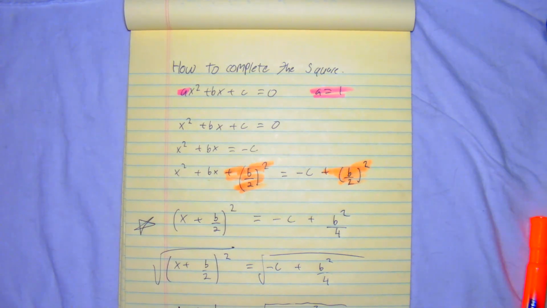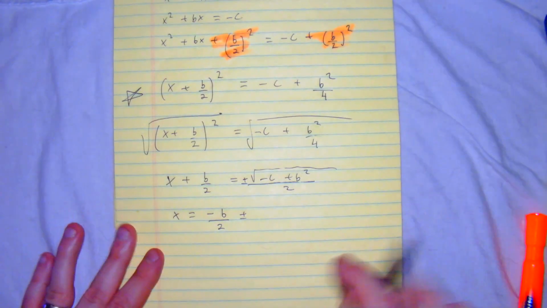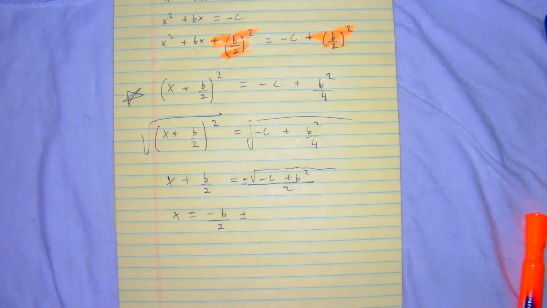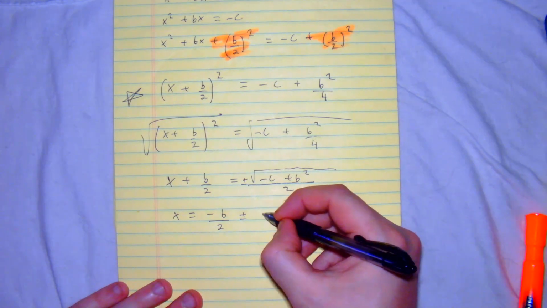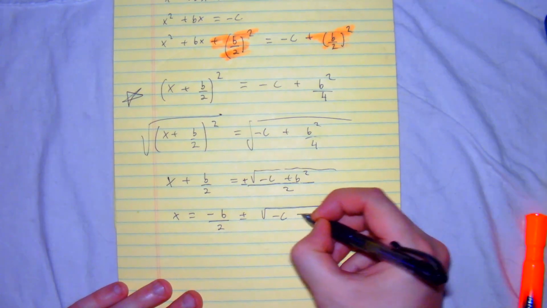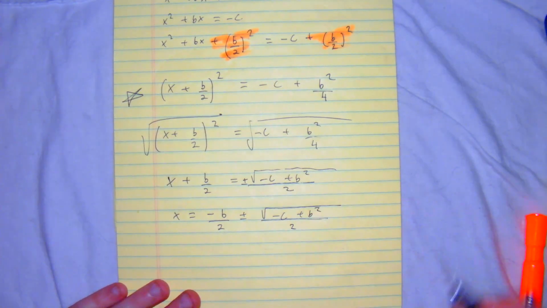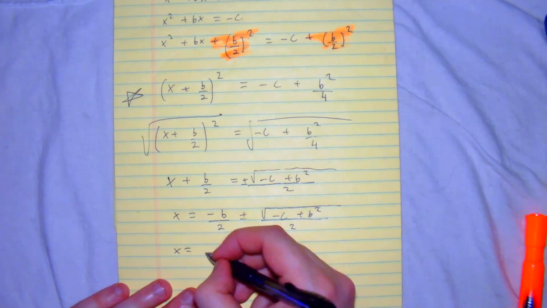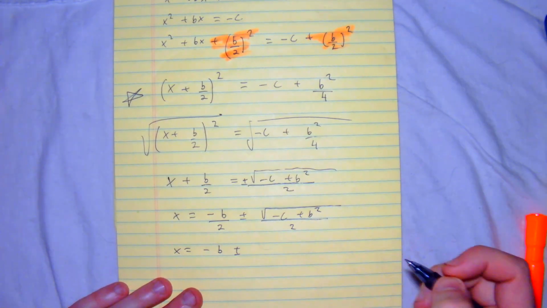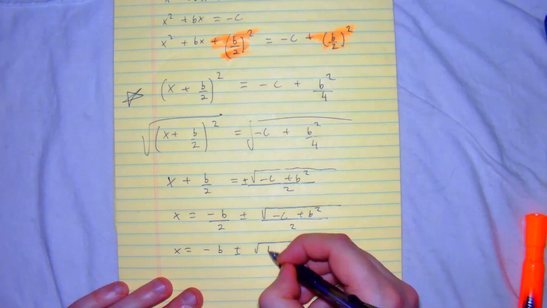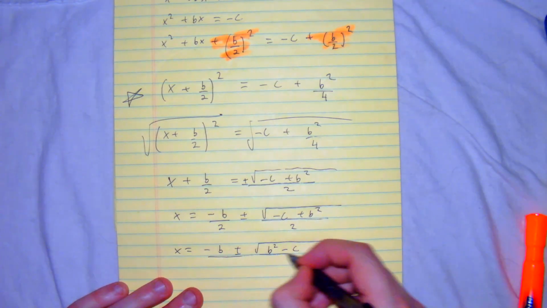And if you want to really simplify it, x equals negative b over 2 plus or minus, oops, sorry. Now we're at x equals negative b over 2 plus or minus the square root of negative c plus b squared all over 2. And to complete it off, we would have negative b plus or minus the square root of b squared minus c all over 2.